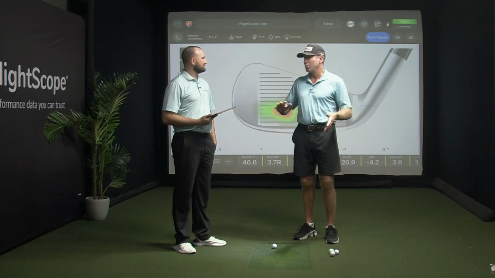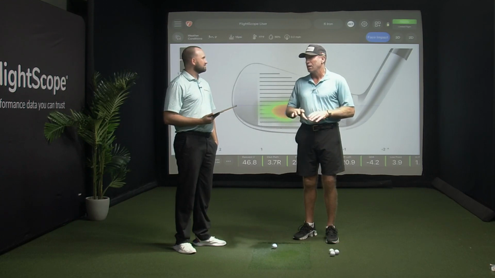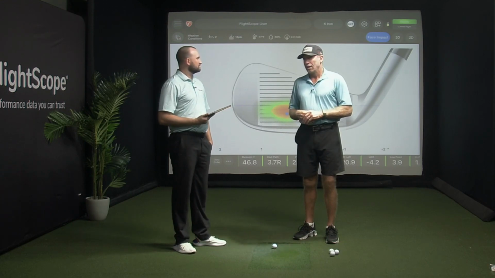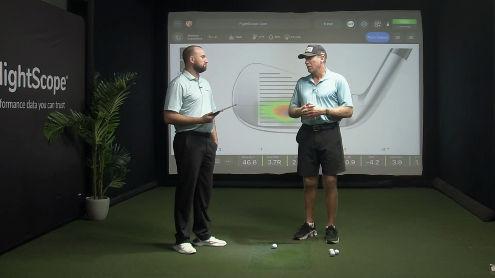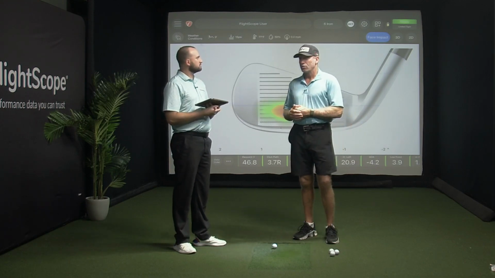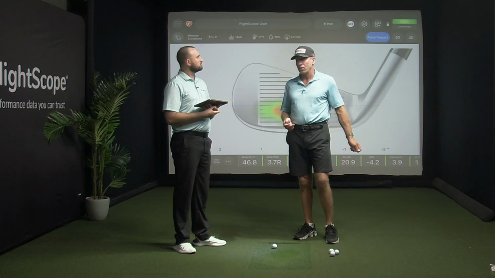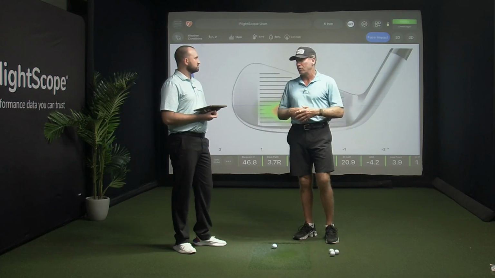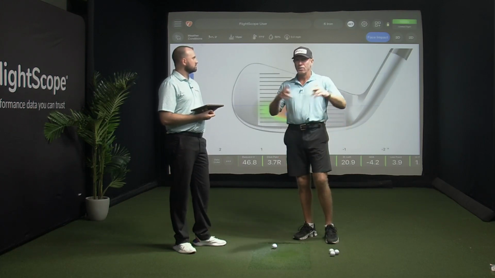So there's a combination here of consistency of what you're doing in the right way. And if I was to put a tour player up there, they're going to be very consistent on their path, and their face is going to have less variability. Whereas amateurs sometimes can have the same path number, very consistent with that, but the face is all over the place and the impact's all over the place and the ball flights are variable.